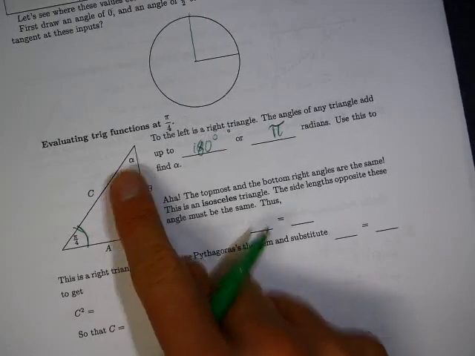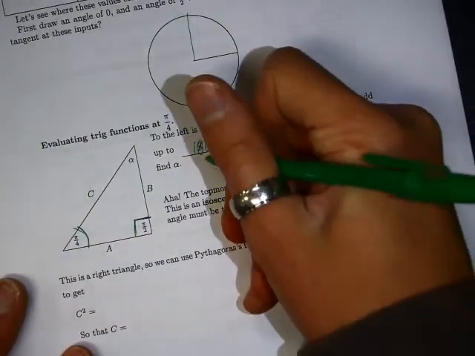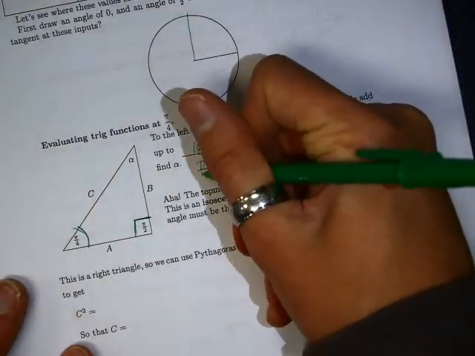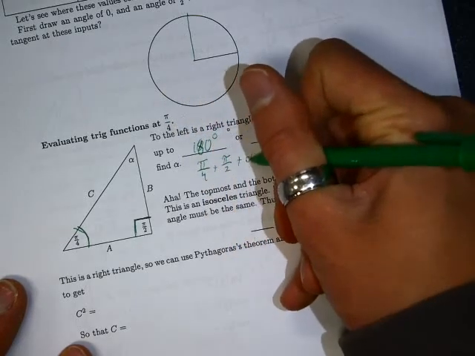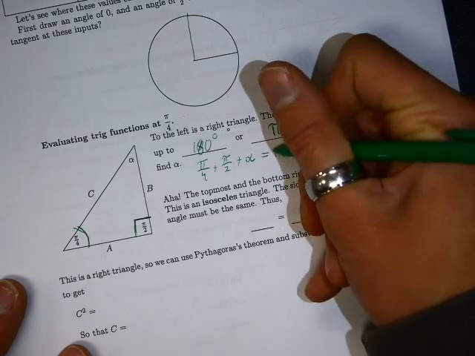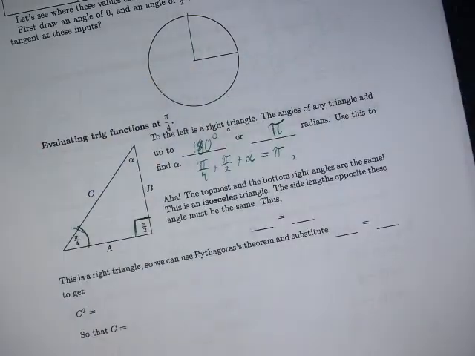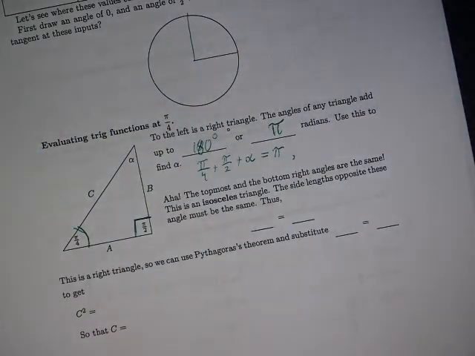I think so. Let's do it. So pi over 4 plus pi over 2 plus alpha, which I would like to know, is equal to pi. So if you take that and you solve it for alpha, what do you get?